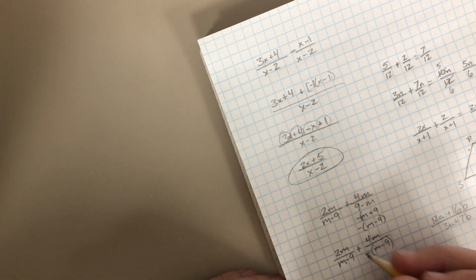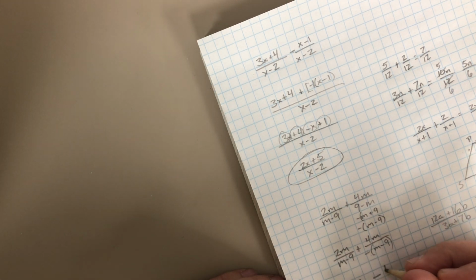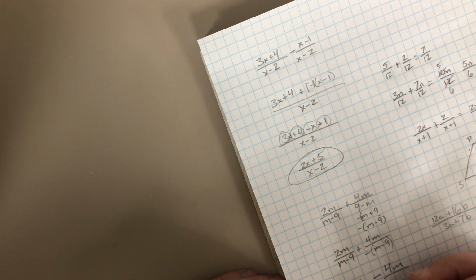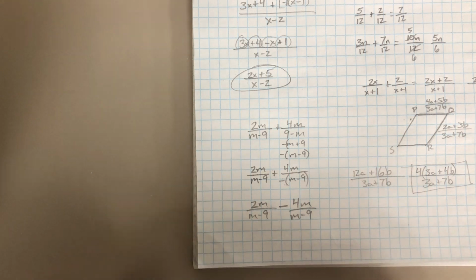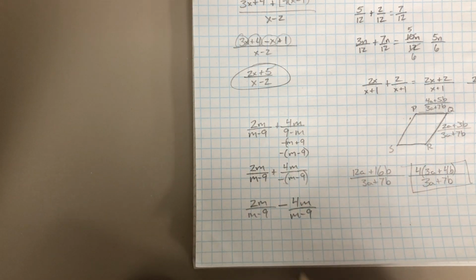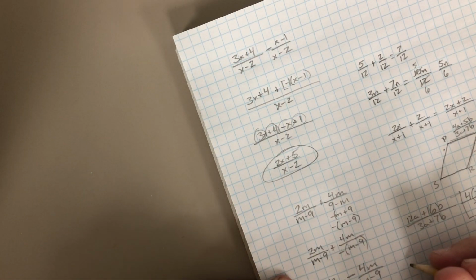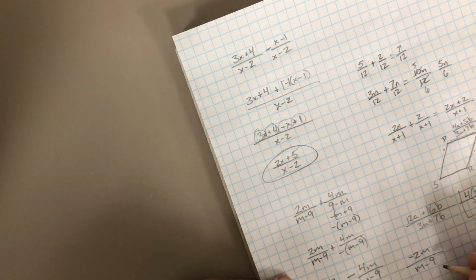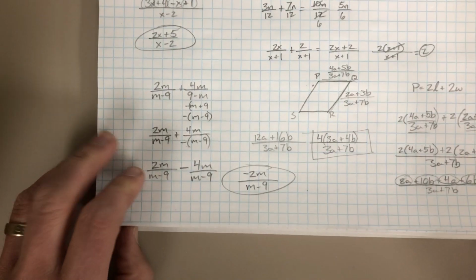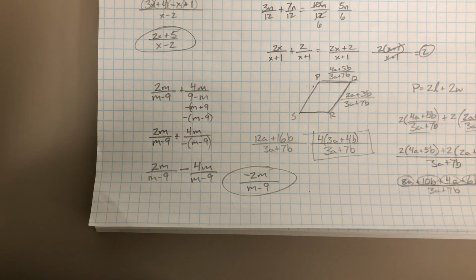So I have 2m over m minus 9 minus 4m over m minus 9. And now my denominators are the same, so I can simply subtract. 2m minus 4m is a negative 2m, and then my denominator is m minus 9. Totally simplified right there, and that's all there is to it.